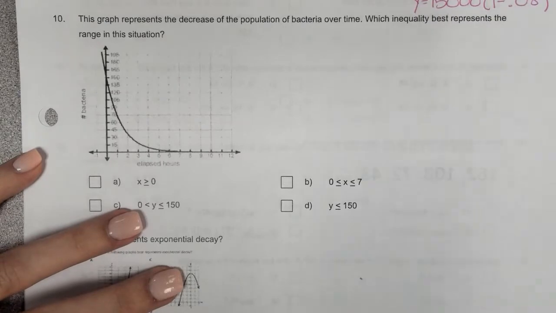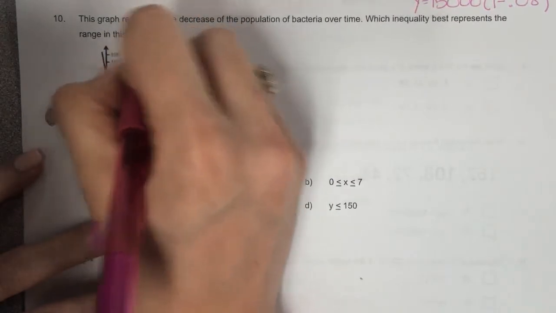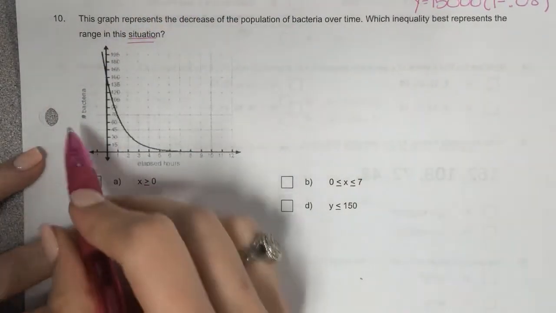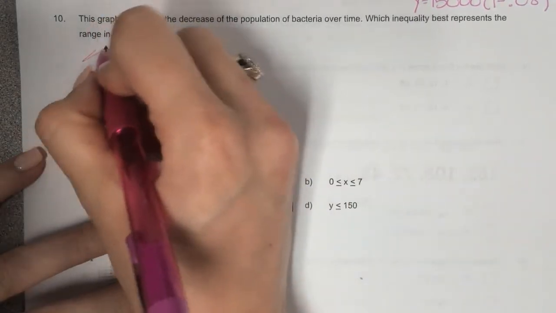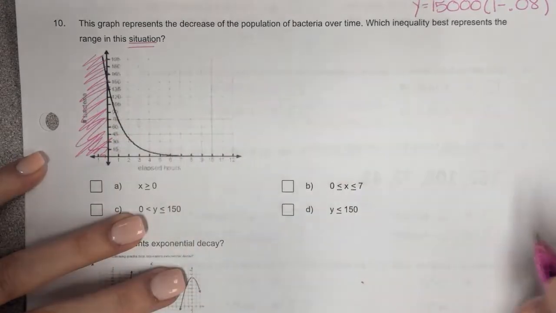The graph represents the decrease of the population of bacteria over time. Which inequality best represents the range of the situation? It's different from the last one because we're dealing with time and bacteria. You can't have negative time in a situation. You can't have anything over here.